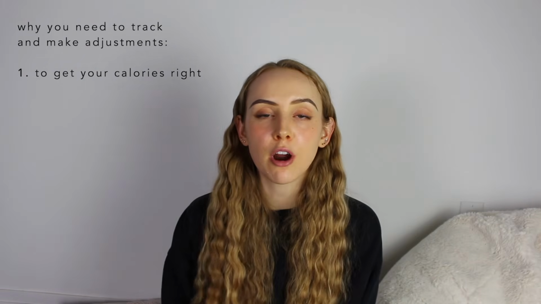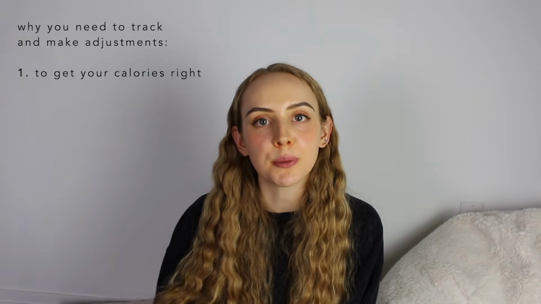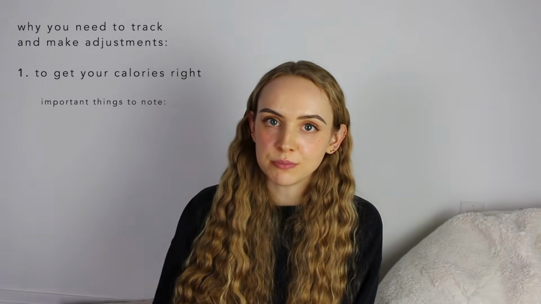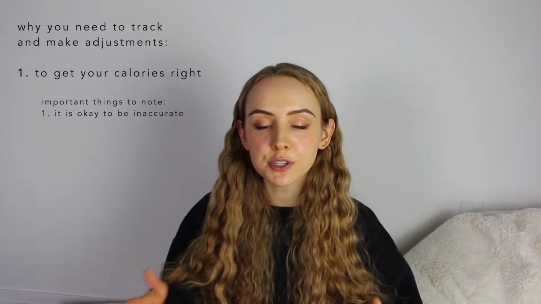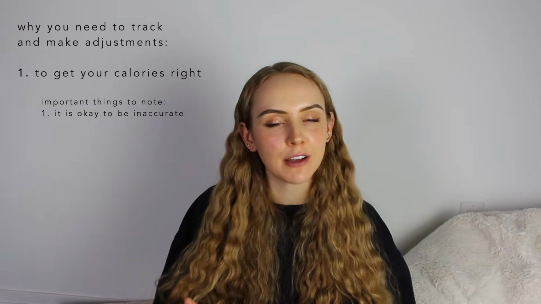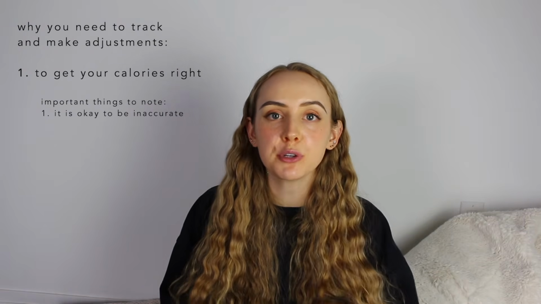Now, once again, there are a couple really important things to note about this. The first important thing to note, which is something I've talked about before, is that you're probably not going to be super accurate with your tracking, but that's totally okay. The goal isn't necessarily to be super accurate, because even if you're not super accurate, the simple act of tracking in itself is what's going to allow you to make reliable adjustments to your food intake over time.